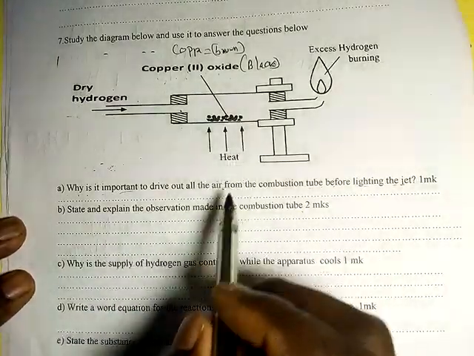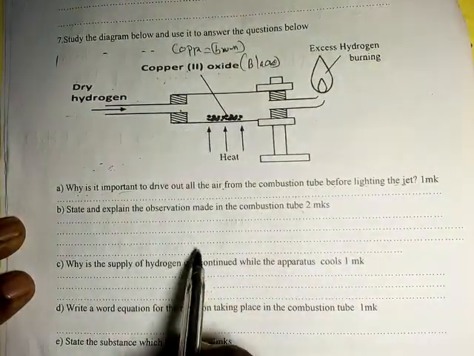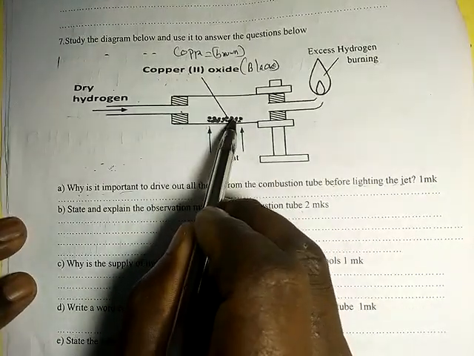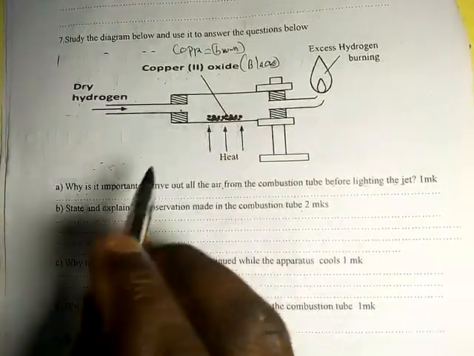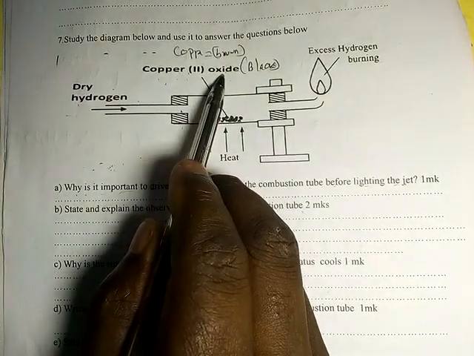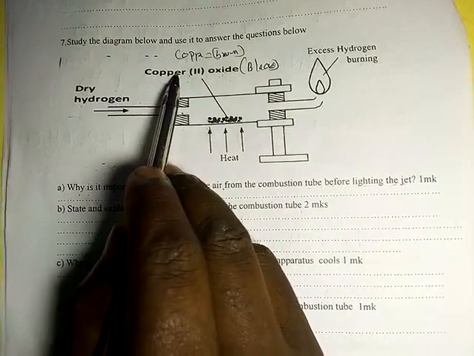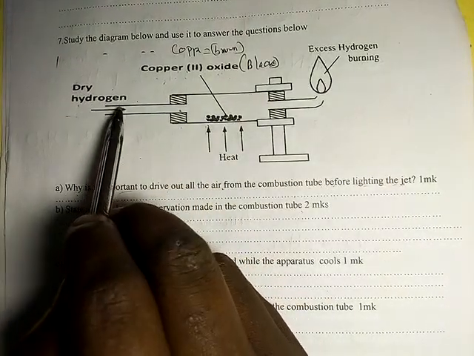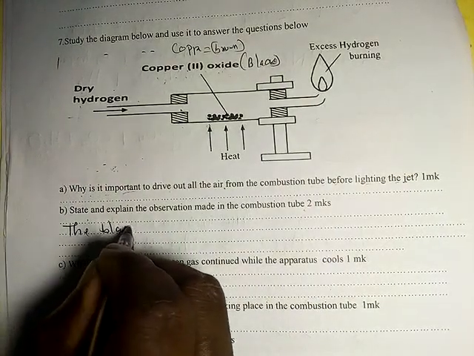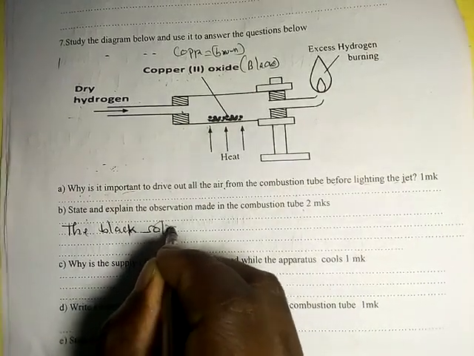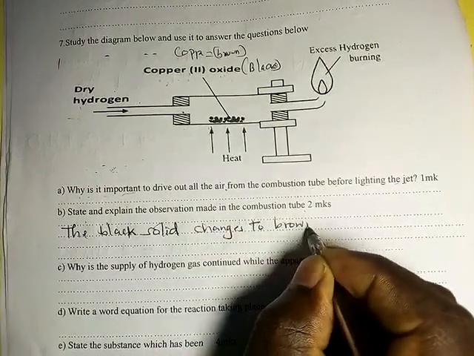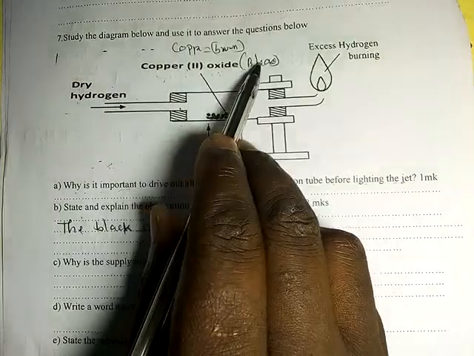State and explain the observation made in the combustion tube. In the combustion tube we have copper(II) oxide, which is black, and it is heated. Hydrogen is a reducing agent. So what hydrogen will do is take away the oxygen from copper(II) oxide, and the copper will remain. The observation is that the black solid changes to brown. The black solid, the copper oxide, changes to brown.